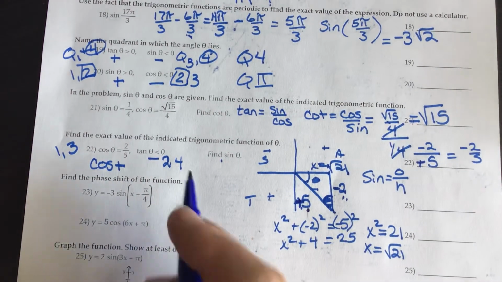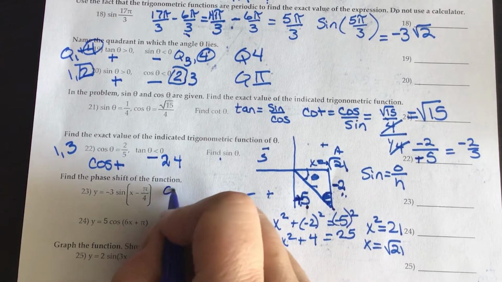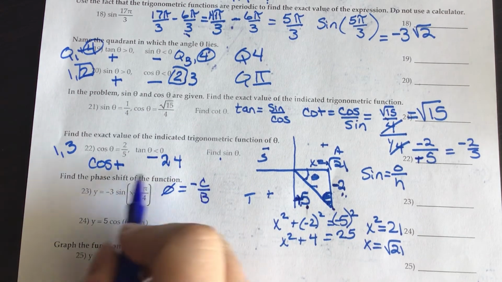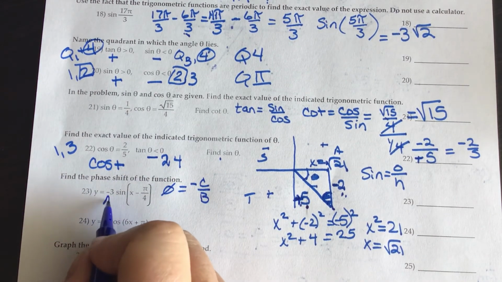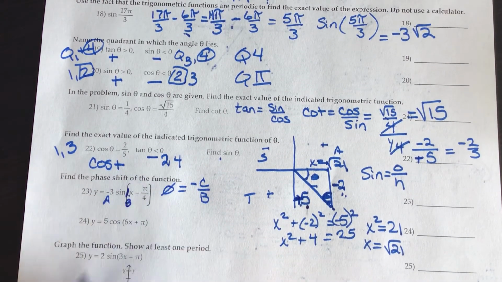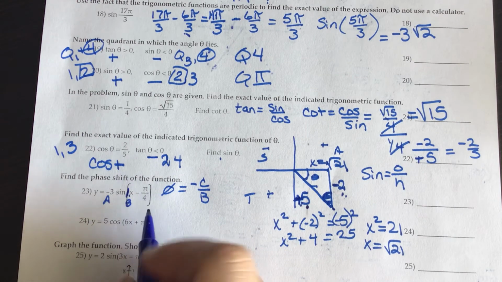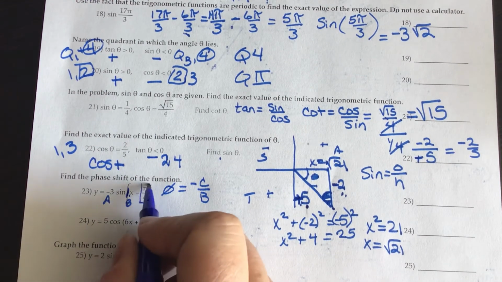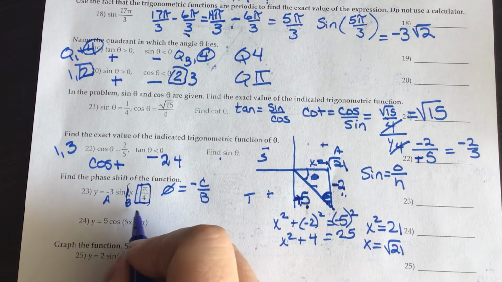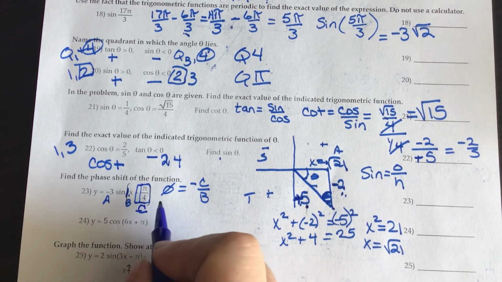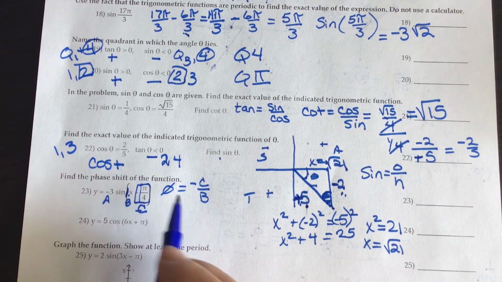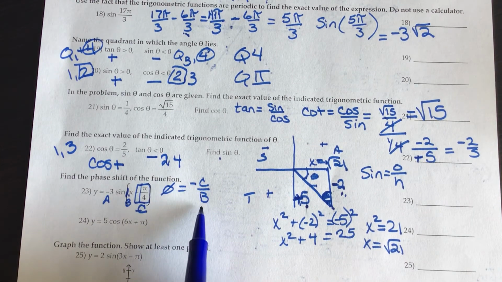Phase shifts. Phase shift is coming from the formula minus c over b. Now in our equation, the negative 3 is a, b is the number multiplied by x. In this case it would be 1. C is this number right here, which is negative pi over 4, and my d is what's being added to this, so I don't have anything here. But I need to know the minus c over b numbers.